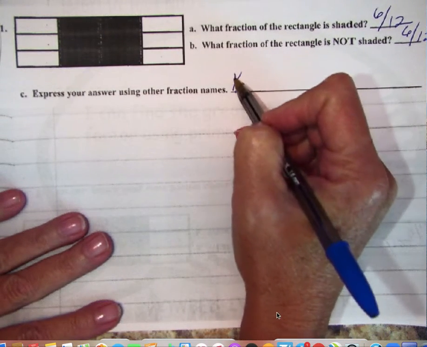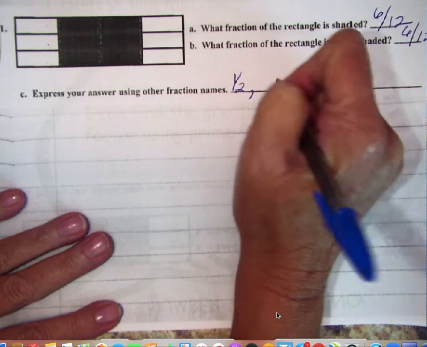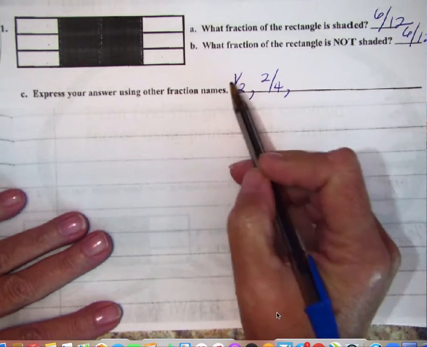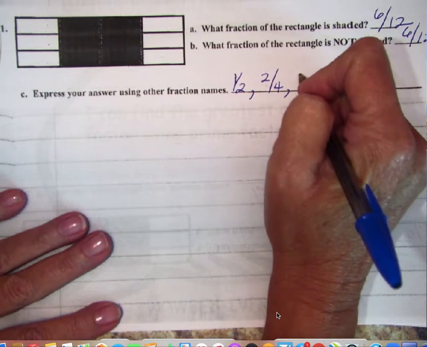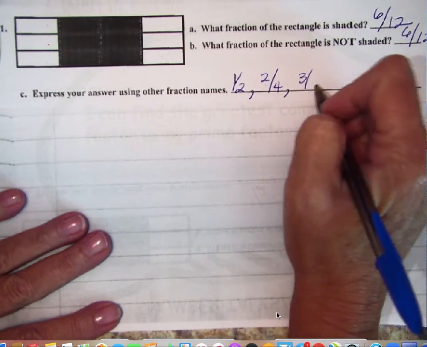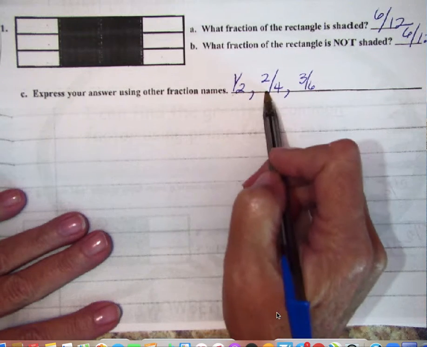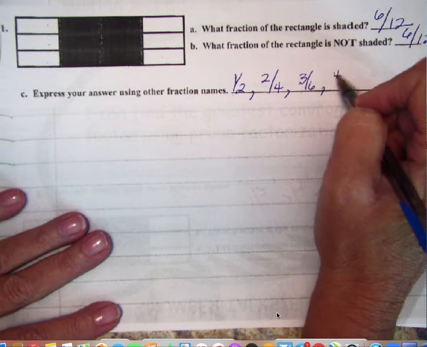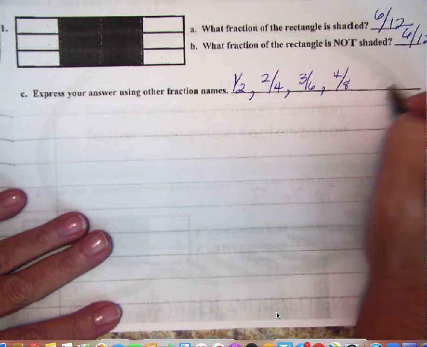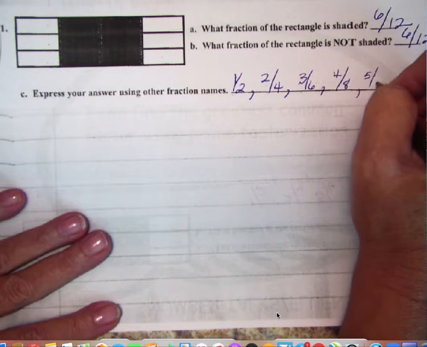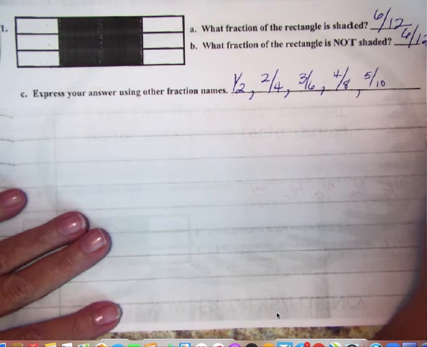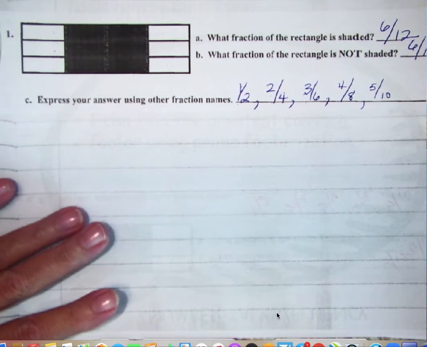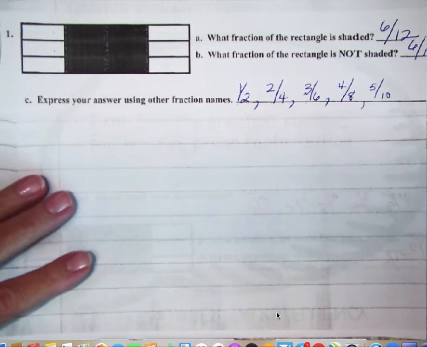If I increase this by 1 and this by 2, I can do 2/4. Again, increase the numerator by 1, increase the denominator by 2. Are all of these equivalent to 1/2? Of course they are. Increase by 1, increase by 2. And then your 6/12. Okay? Now we could continue that pattern, but I think you get the idea.